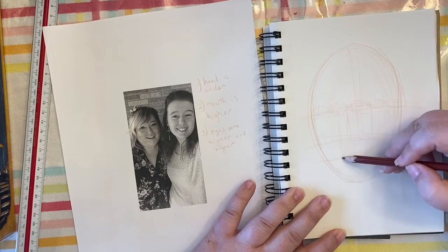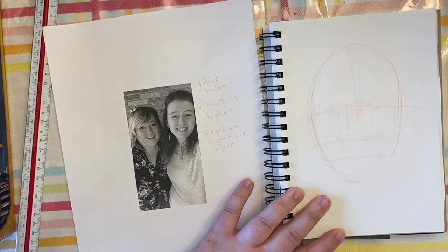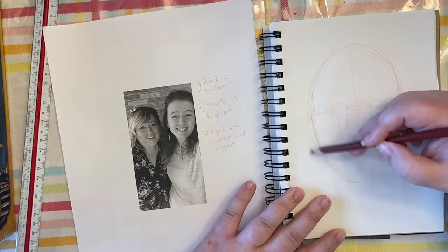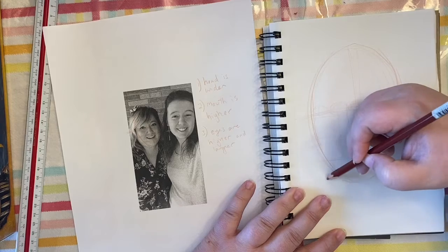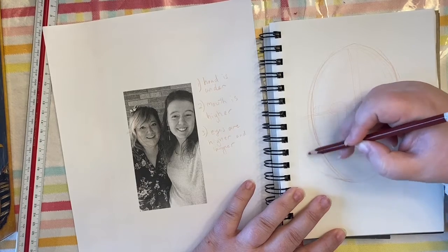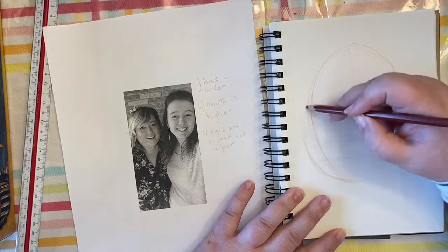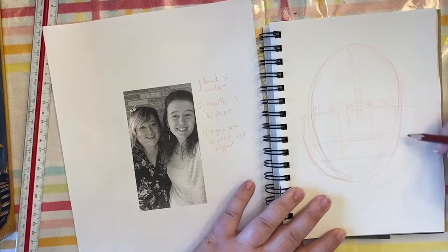I'm drawing 2 lines downwards from the inner corner of my eye to show where my nose is supposed to go. And then I also estimated about where the pupil of my eye would be and brought 2 lines downwards for where the corners of my mouth would go.